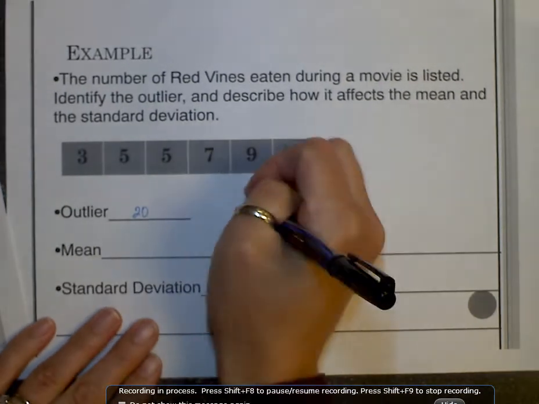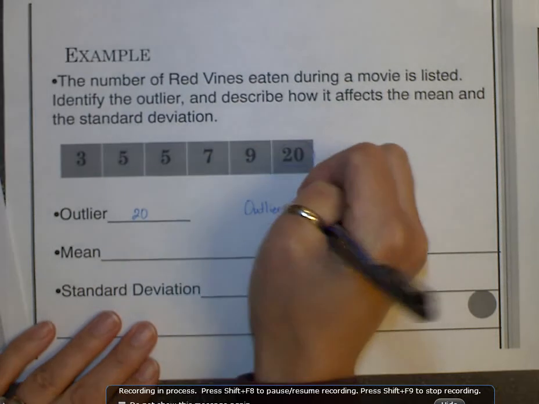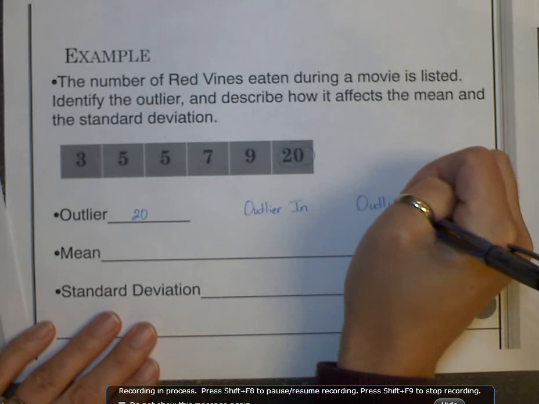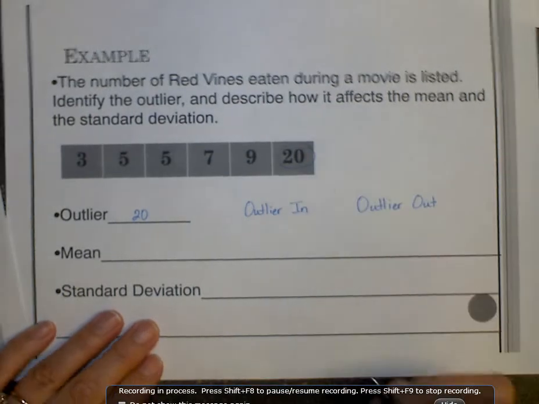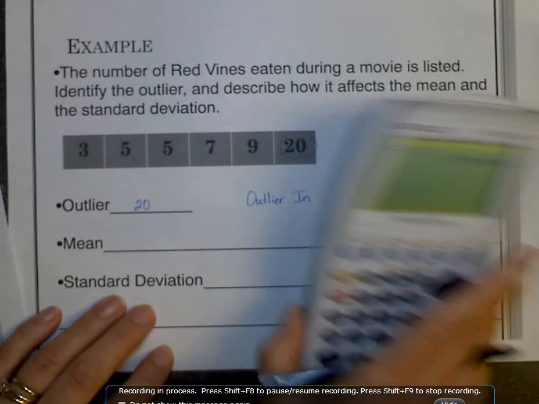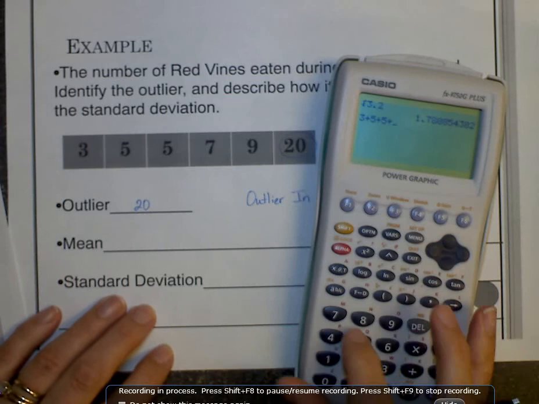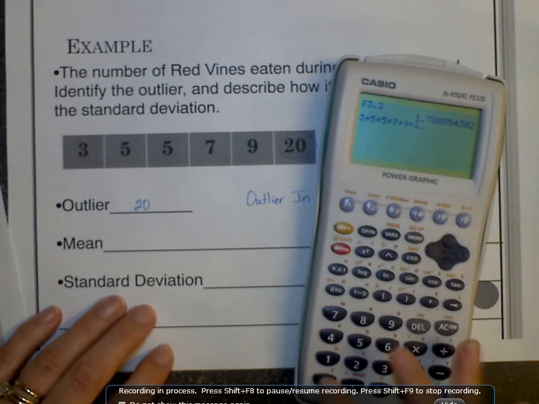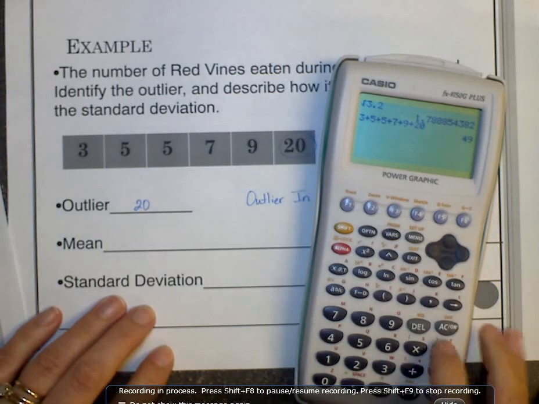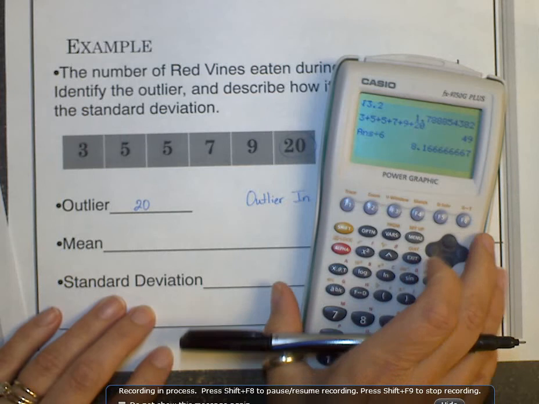Like before, we're going to do outlier in, and we're going to conduct outlier out. So with the outlier in, what's the mean? I'm just going to take a calculator and add these up. 3 plus 5 plus 5 plus 7 plus 9 and 20 divided by 1, 2, 3, 4, 5, 6. My mean is 8.17 rounded.